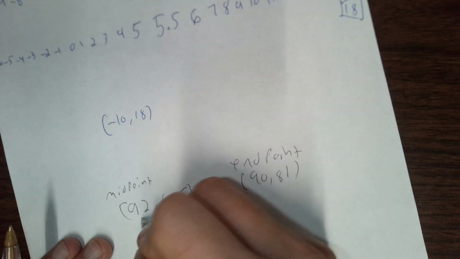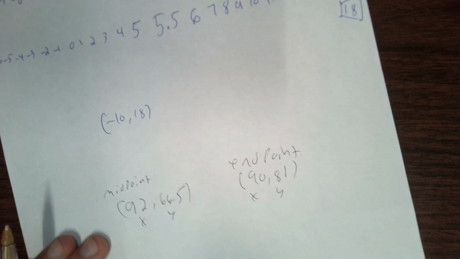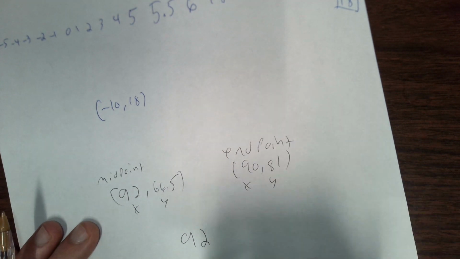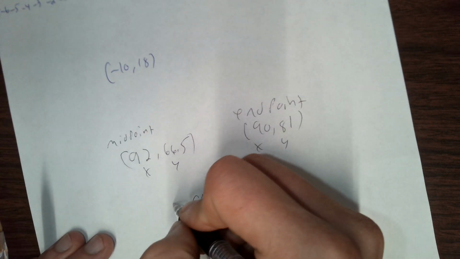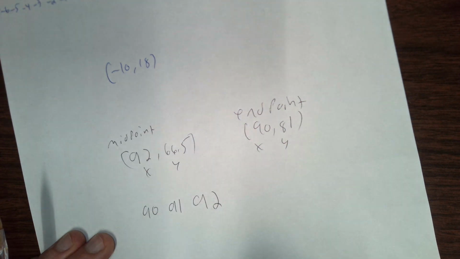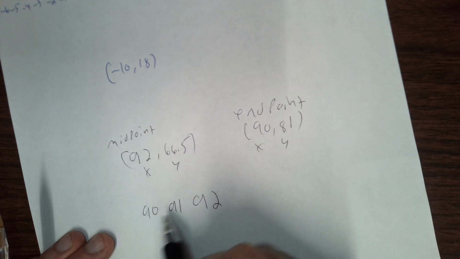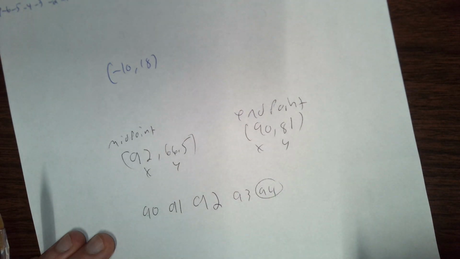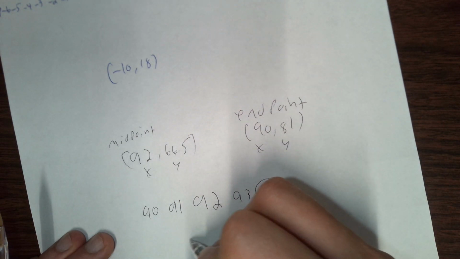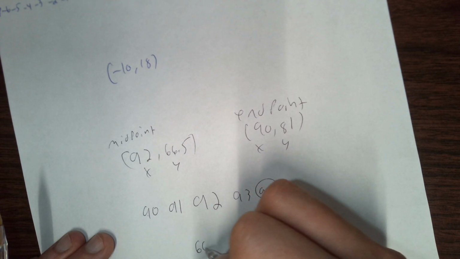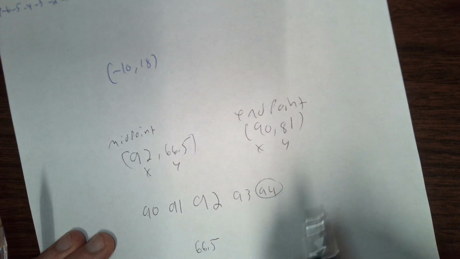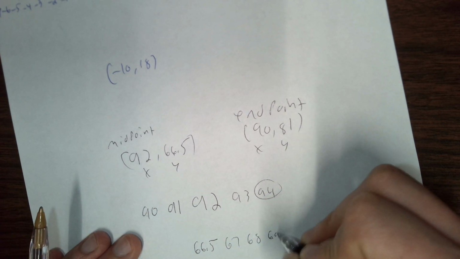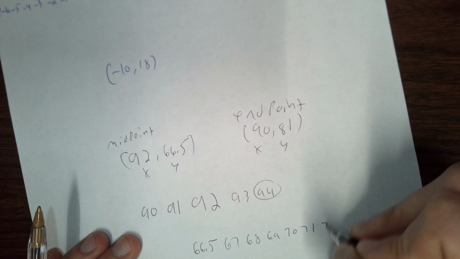We're going to have X and Y. We're going to start at the midpoint. 90 is backwards, right? I got to go backwards to get to 90. So that's 91, 90. That means now I got to go forward 2 numbers. So that's 93, 94. And for the Y values, we start at 66.5. Now I got to go forward to 81. It's a bit of work. It's a bit long, but it's doable.